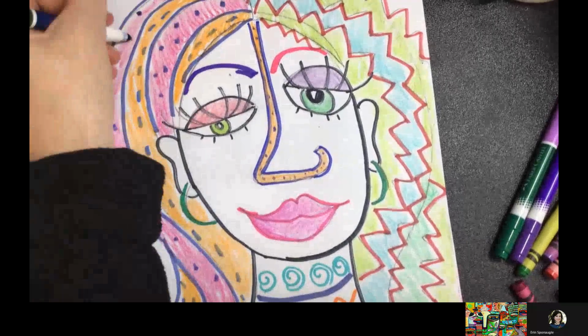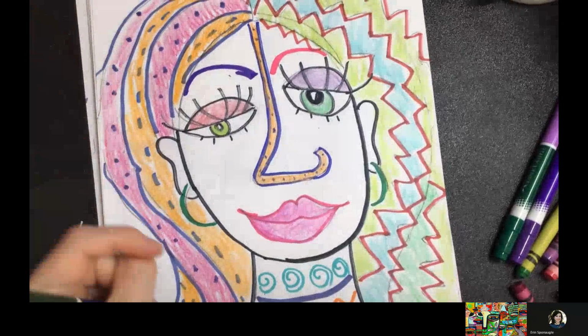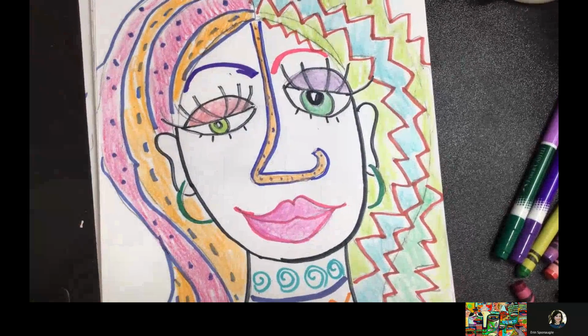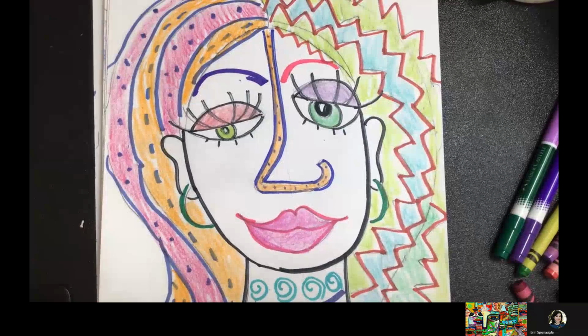Oops, I keep hitting the side of the mount here. Not the best little setup, but it works. Okay, so we're really filling up the page now.